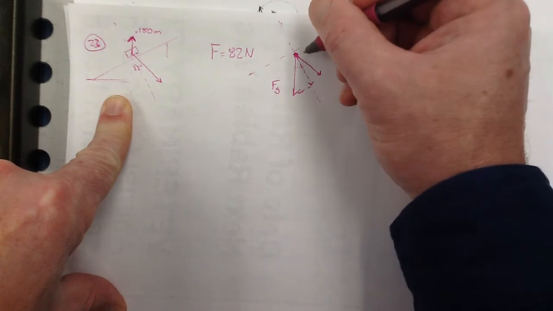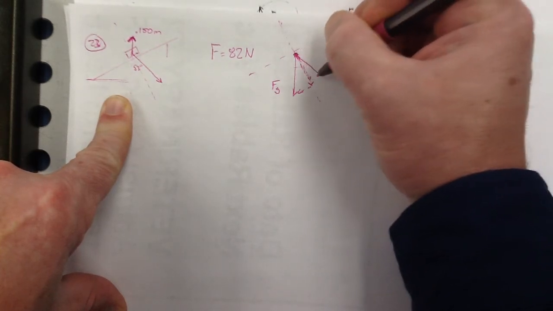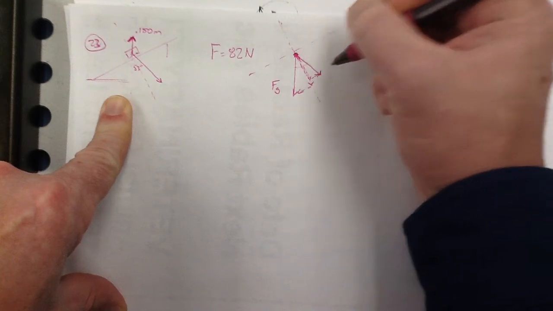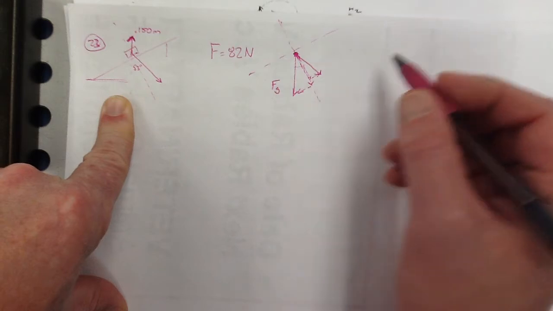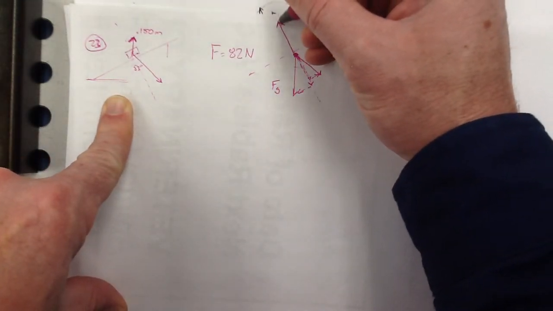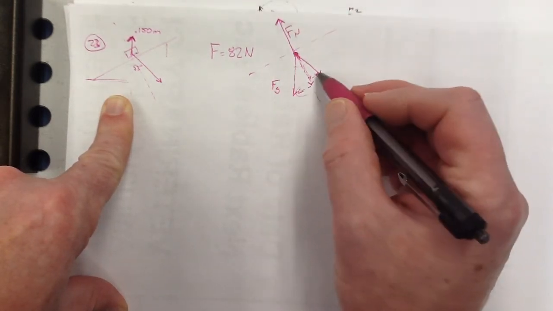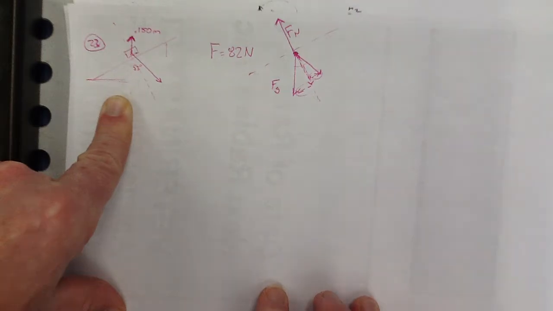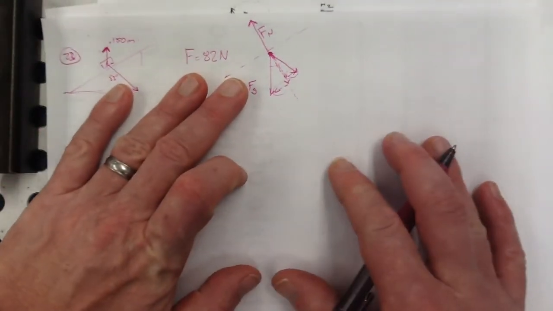So I'm going to break that into its components also. Getting a little crowded in there. And it's going up at a constant velocity, so I think what that must mean, here's the normal force, is that this right here must equal that. Right?